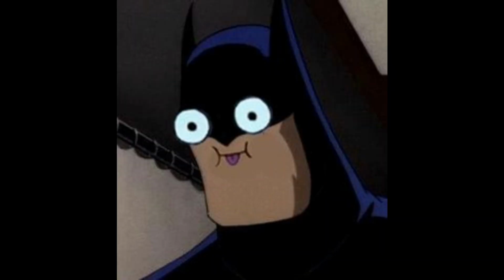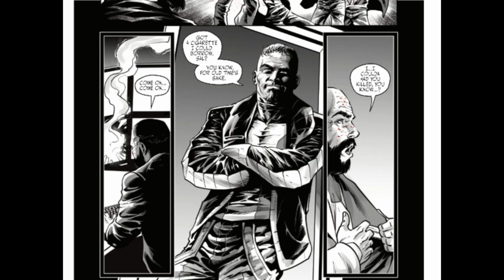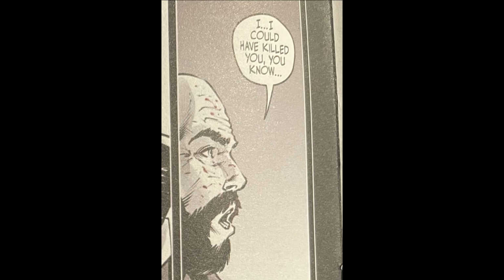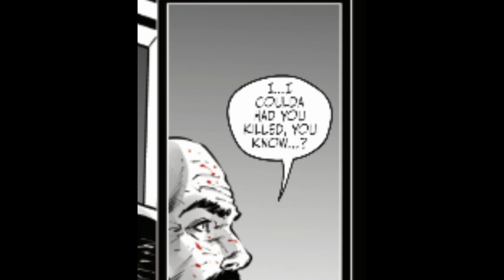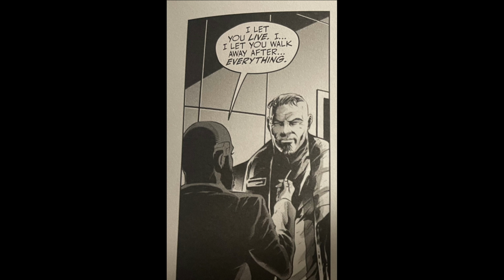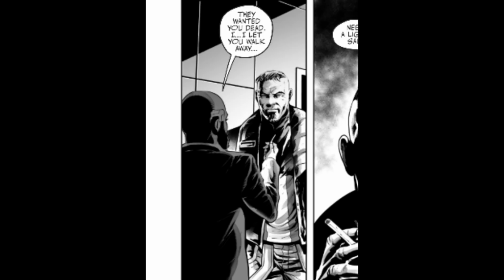And then we also get to see subtle dialogue changes when Darius approaches Sal and asks him for a cigarette. After Darius asks for this cigarette, it changes from this is a substantial story change or character change. Sal says in the original, "I could have had you killed, you know." And in the new one, "I could have had you killed, you know." This implies that there is a past tense with the "coulda" compared to "could," and "kill" instead of "killed." This is even more presented when Darius smokes a cigarette, where the original line is, "I let you live, I let you walk away after everything." And in the new one, he says, "They wanted you dead, I let you walk away."